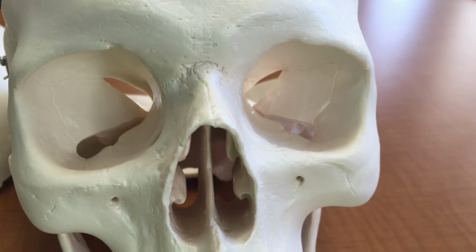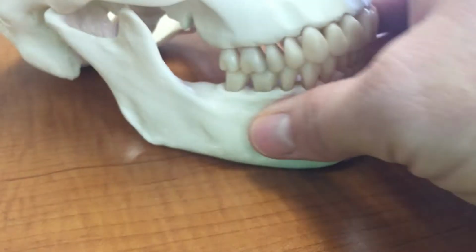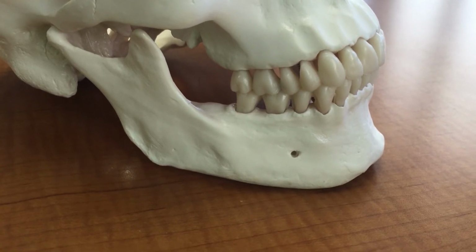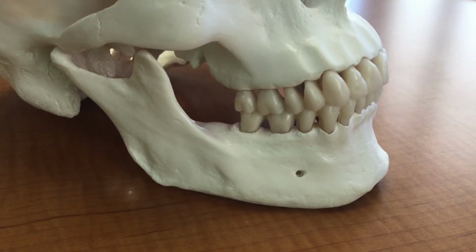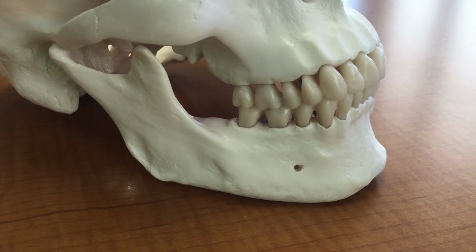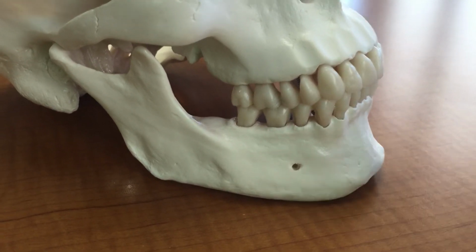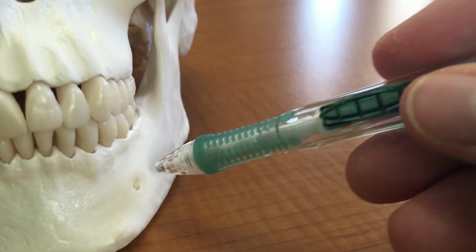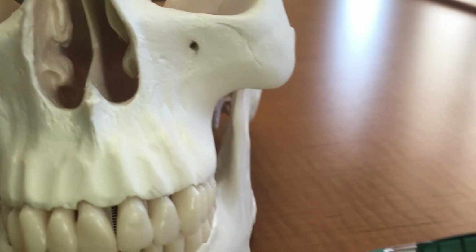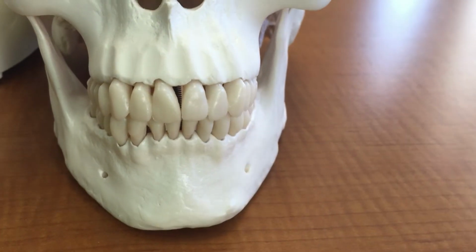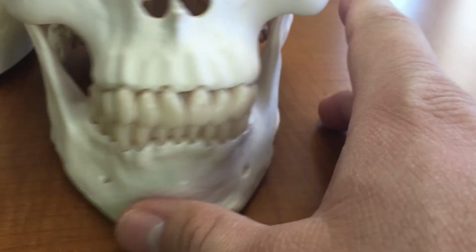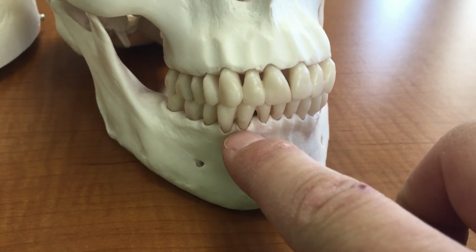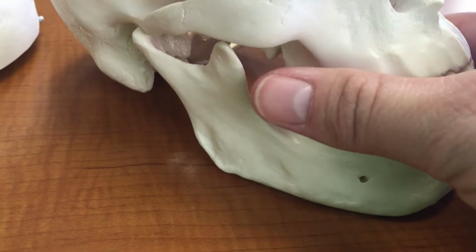Now the very last bone of the face is our strongest and biggest and only movable bone of the face, which is our mandible. Mandible has quite a few features. Right away you can see a singular hole, another singular hole over here. Those are both found in our chin. Those are what we call mental foramina. We already talked about the alveoli and the alveolar processes.